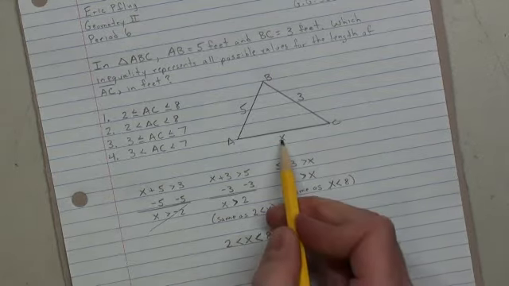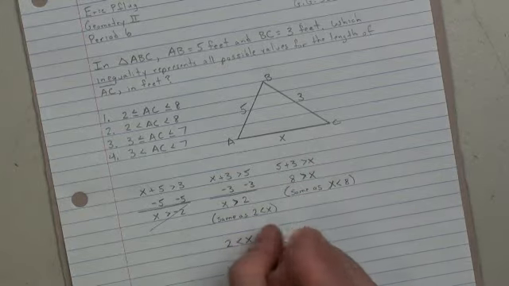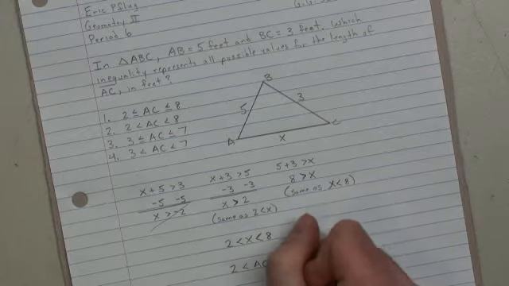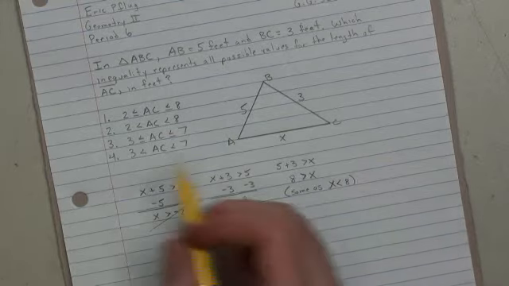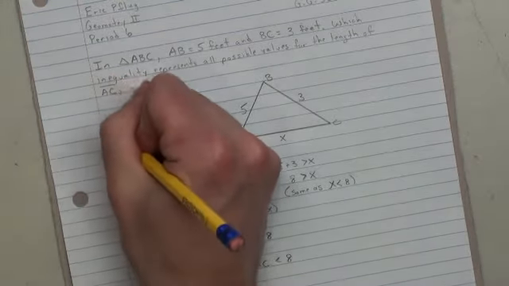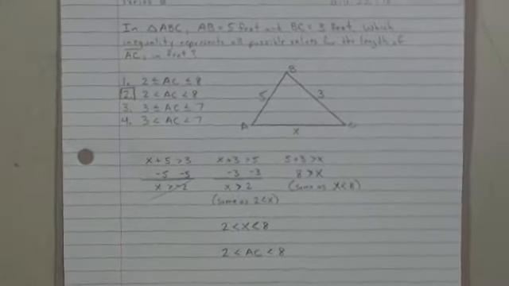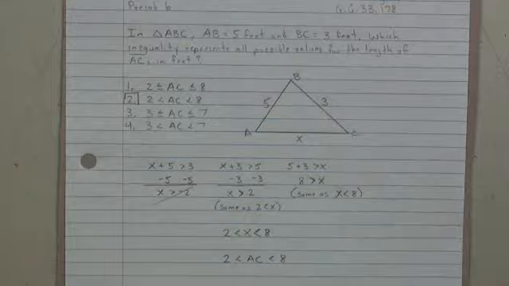In this problem, x is AC. So 2 must be less than AC, which must be less than 8. And that is choice 2. Okay? Let's look at the next one. That was the end of the G.G.33s. Now we're on G.G.34.